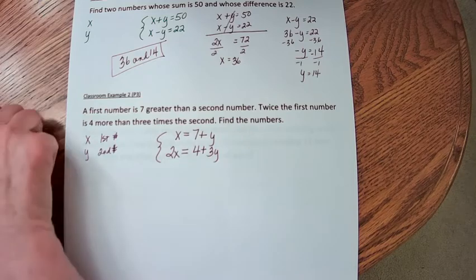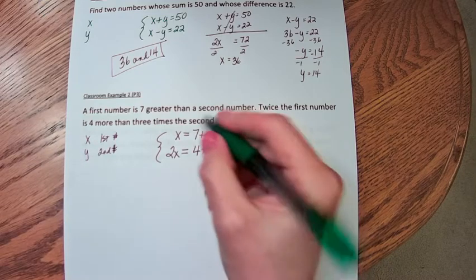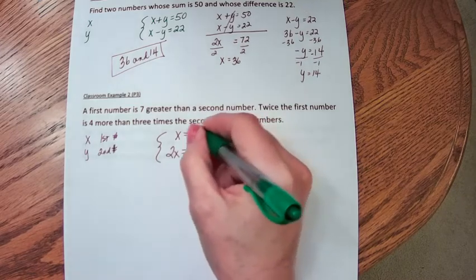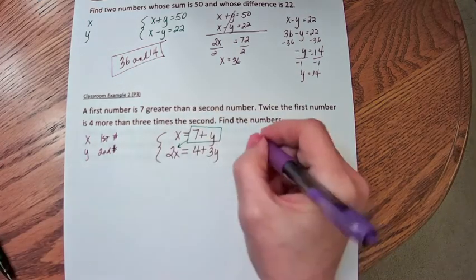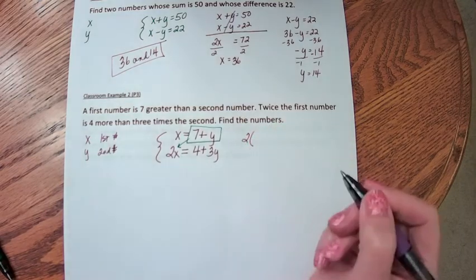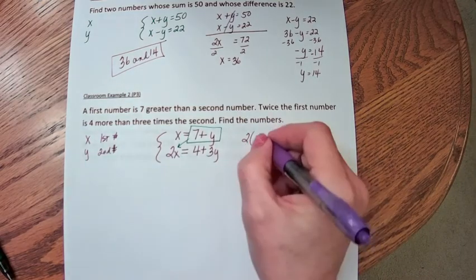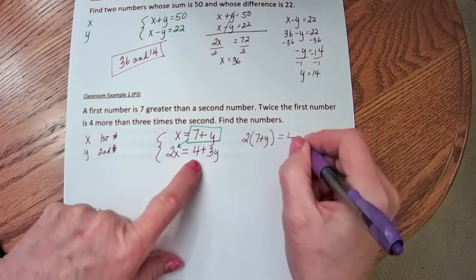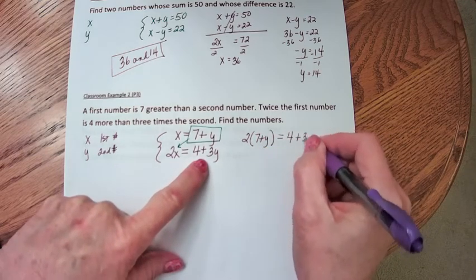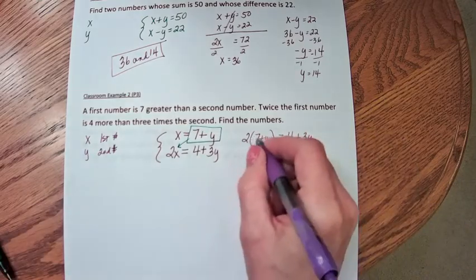And this is set up for substitution. If x equals 7 plus y, I can substitute 7 plus y anywhere. Instead of an x, I'll put in 7 plus y. Bring the equals, bring the 4, bring the plus, bring the 3y.